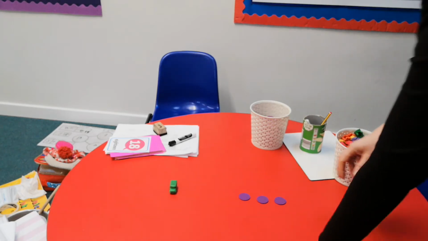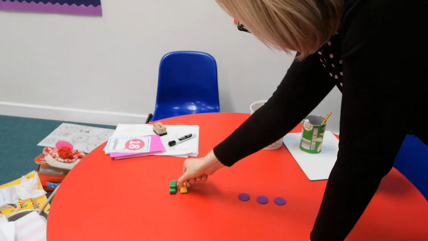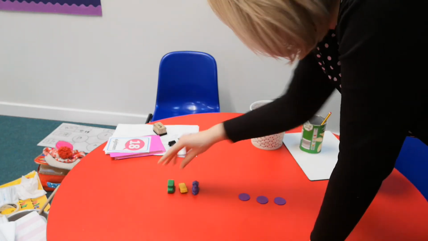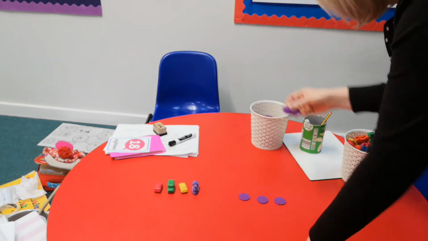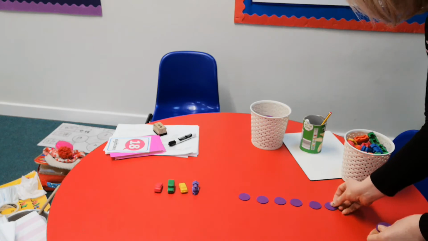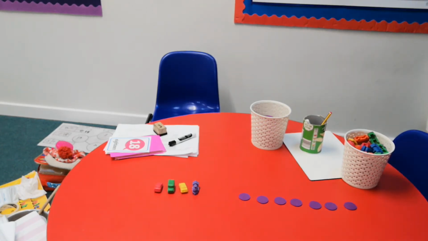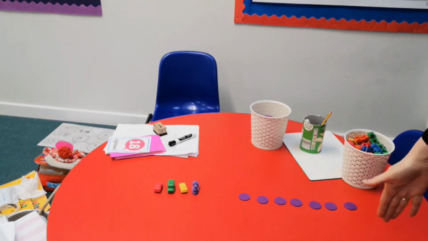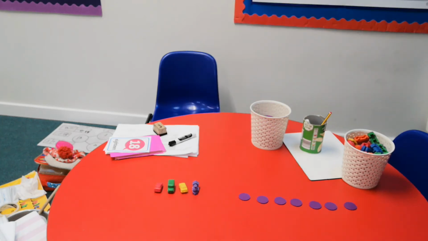Okay, so let's try that one more time with some more. I'm going to put these here, and I'm going to put these here. Okay, so have a look at the table now. Think how many purple counters there are. Think how many items of coloured transport there are.